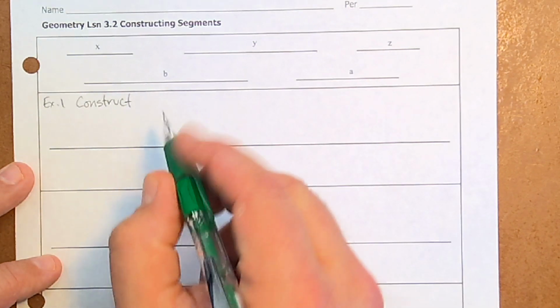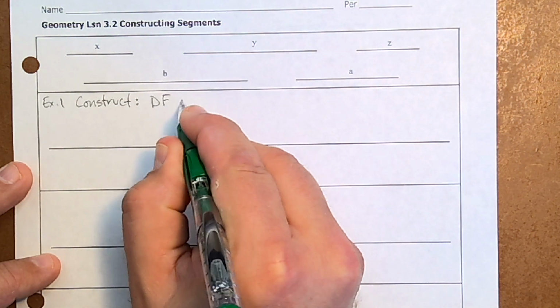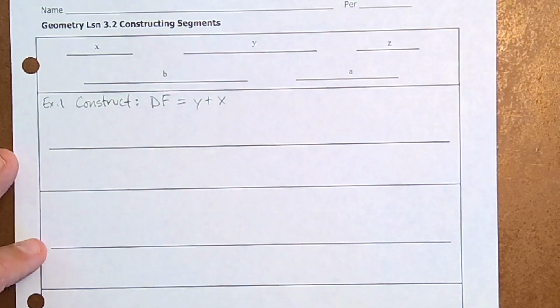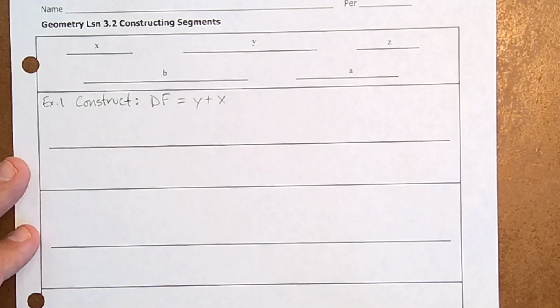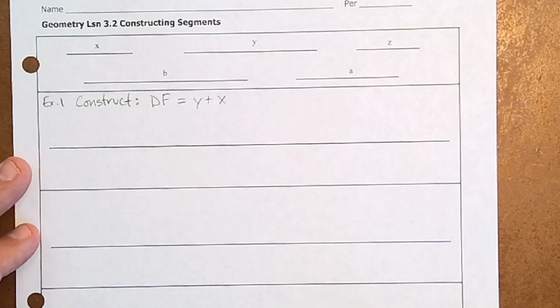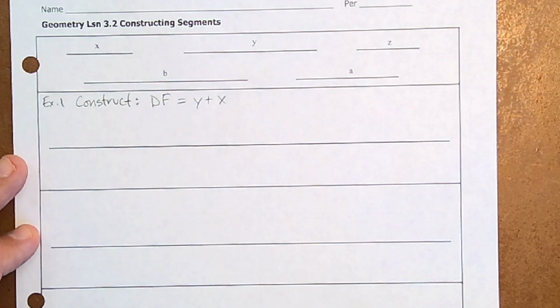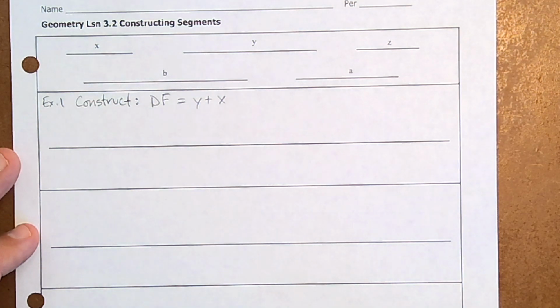All right. So we are going to construct line segment DF so that it is equal to y plus x. Now here's the first thing that you're going to do with all these problems. I want you to visualize first. We're going to do these problems left to right, every one of them. I want you to visualize first what you would end up doing if you had to create a new line segment from point D to point F, and it had to be part plus part long. Well, you would have to start with the length of y, and then add to that the length of x, correct? That makes sense, doesn't it?